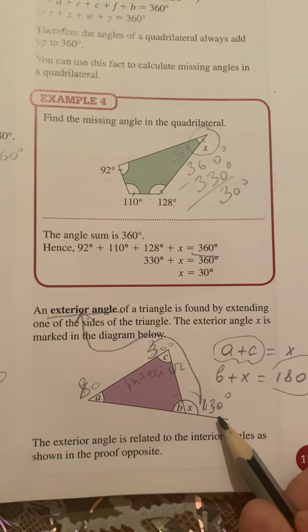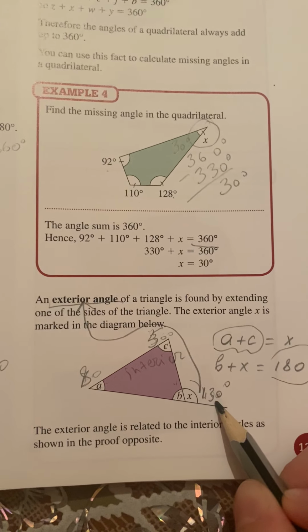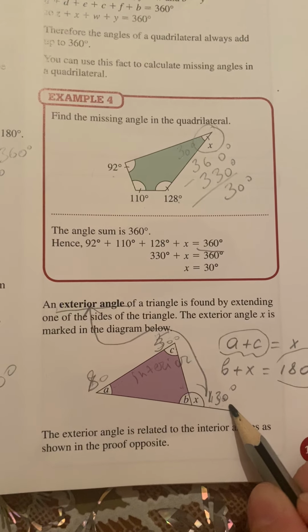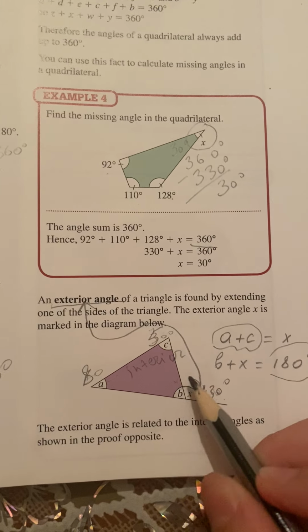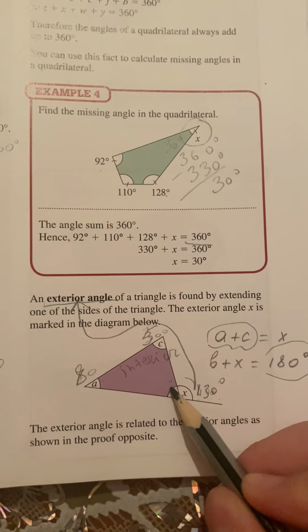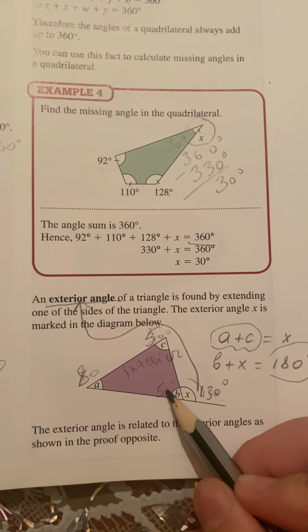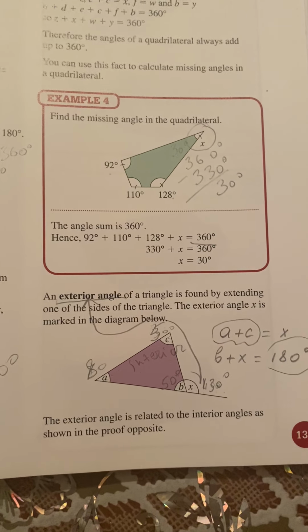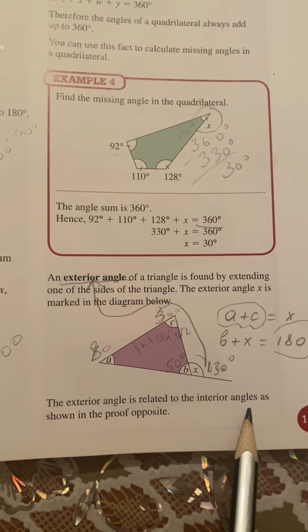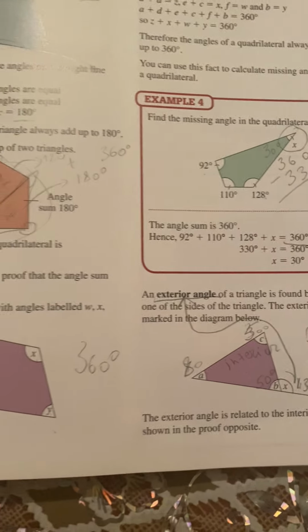Really, the exterior angle is less than 180 and it will give us totally 130. If I want to find inside angle B, I will subtract 130 from 180 and it will give me 50 degrees. The exterior angle is related to the interior angles as shown in the proof opposite.